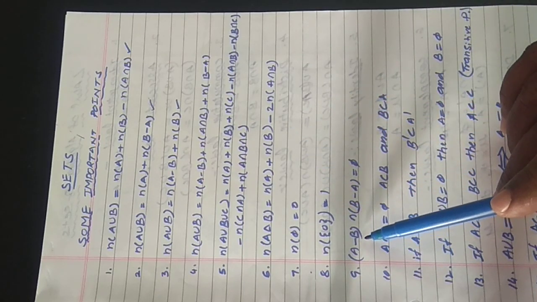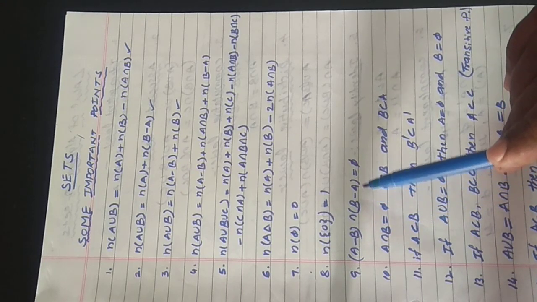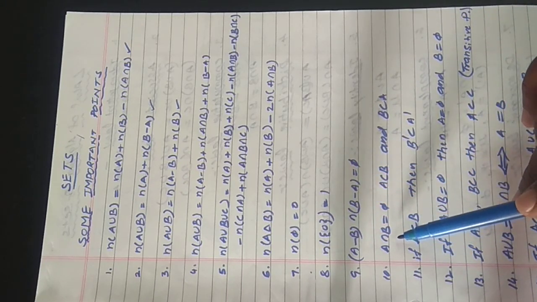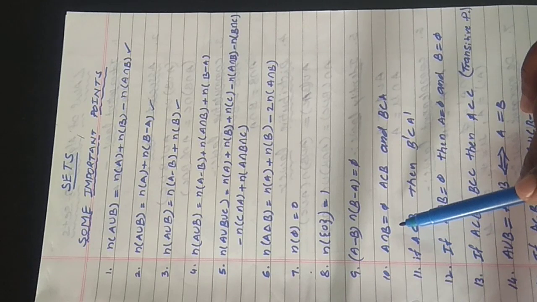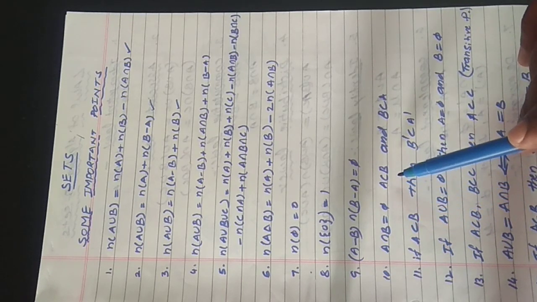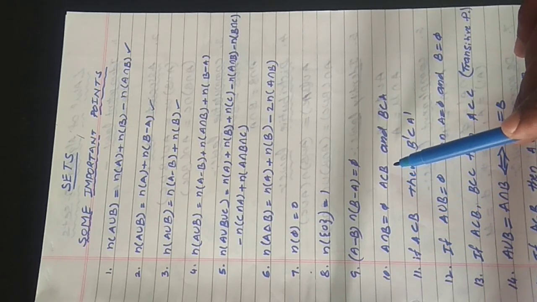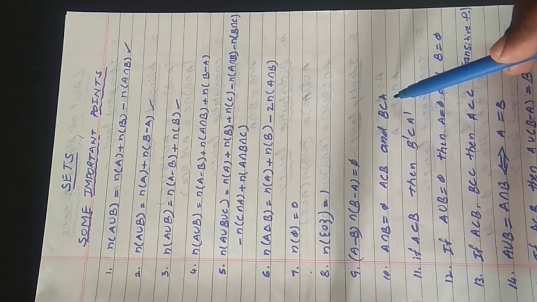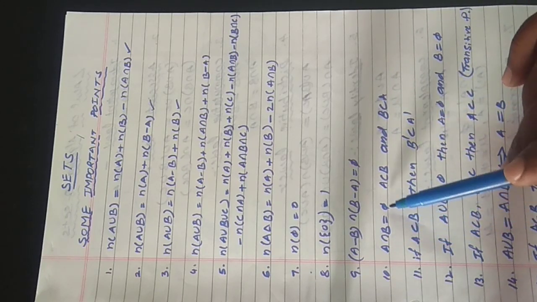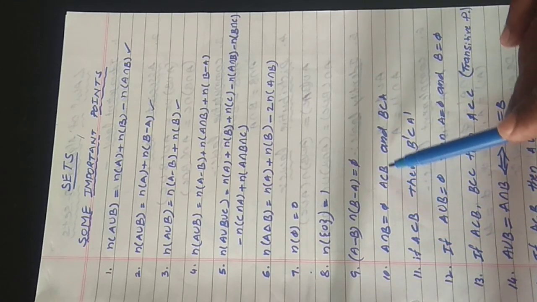Ninth one, A minus B intersection B minus A is equal to pi. 10th one, A intersection B is equal to pi. A intersection B is equal to pi, then what happens?